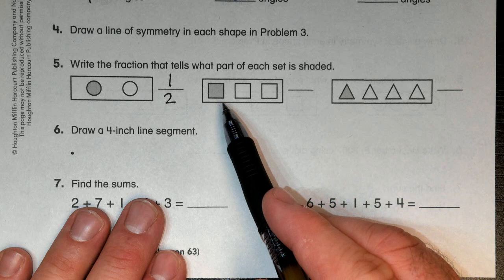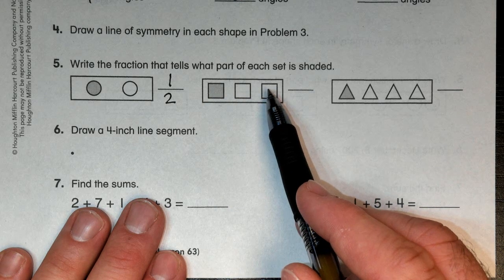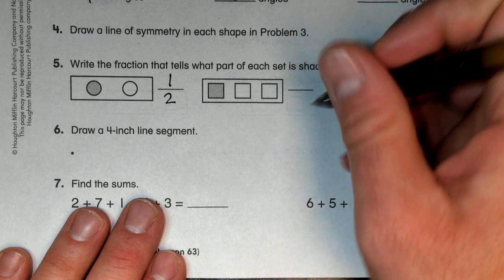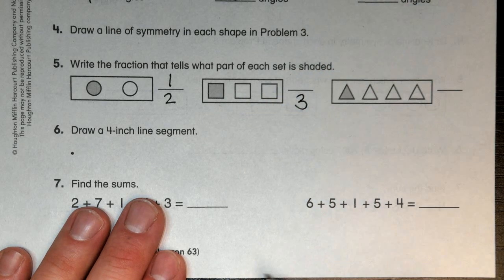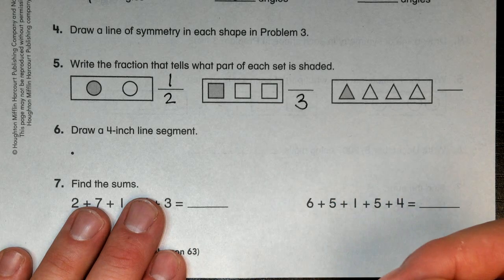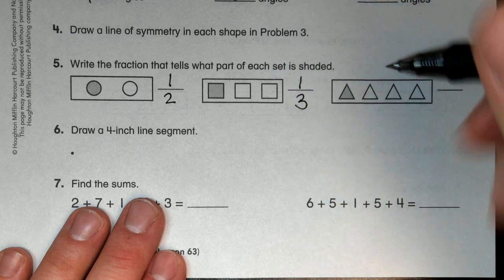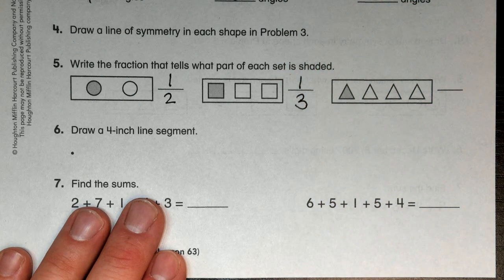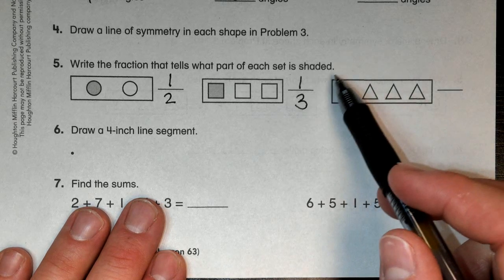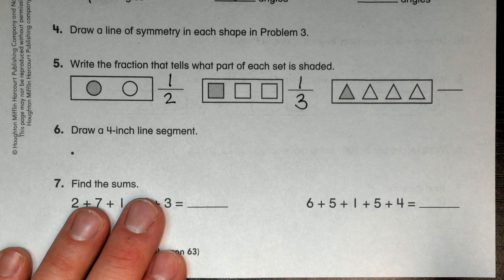In our next set, we have 1, 2, 3. That would be our denominator. 3 shapes, 3 pieces. And how many of this set are shaded? Only 1. Okay. And then the next one is a set of triangles.